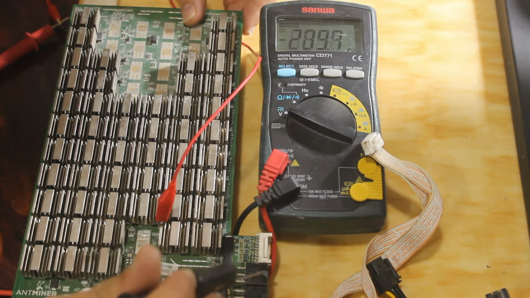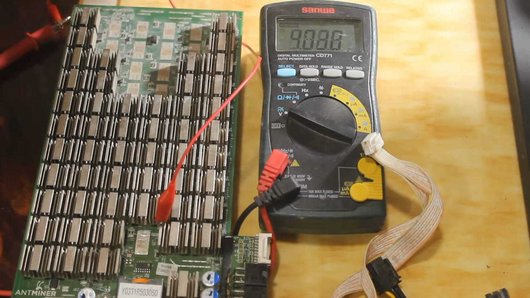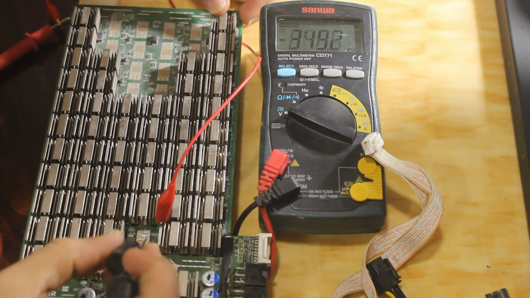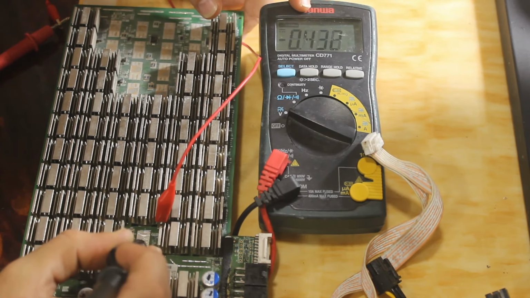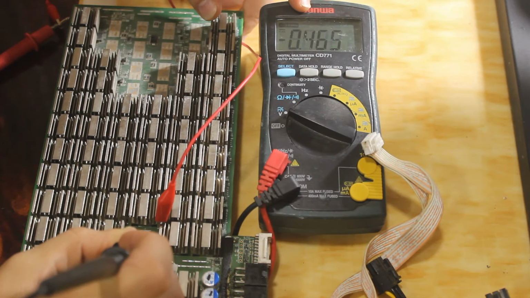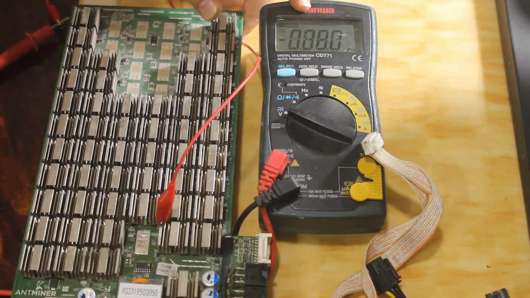So this is the faulty board. As you can see here, all signals indicate 0.4. RI is 0.4, CO 0.4, CLK 0.4.